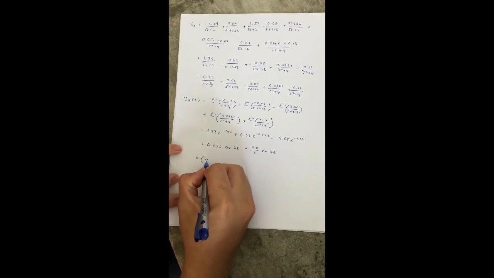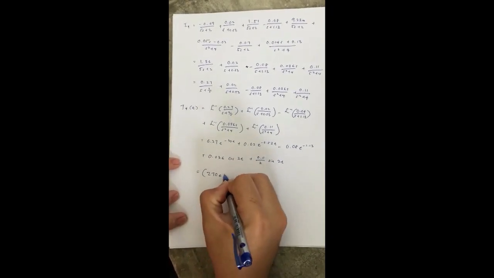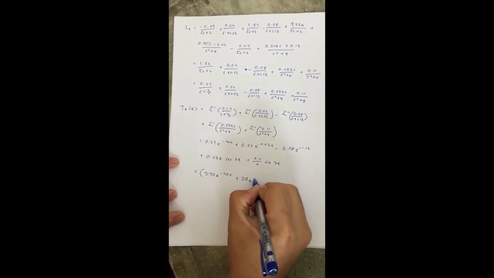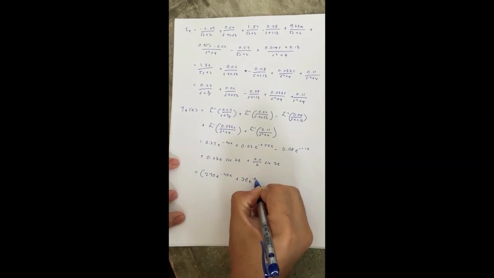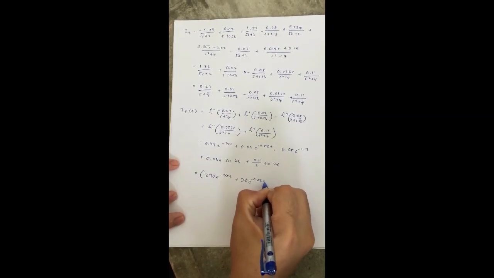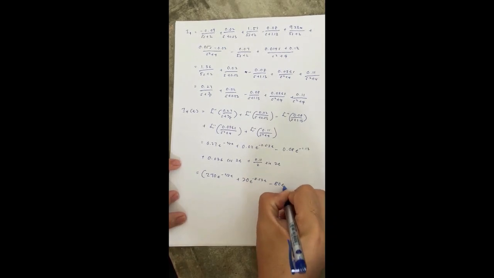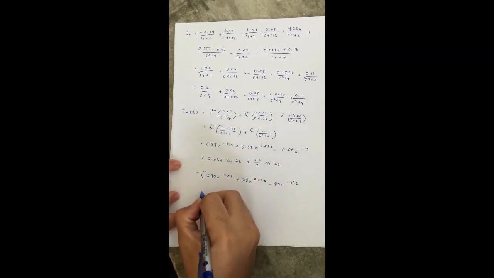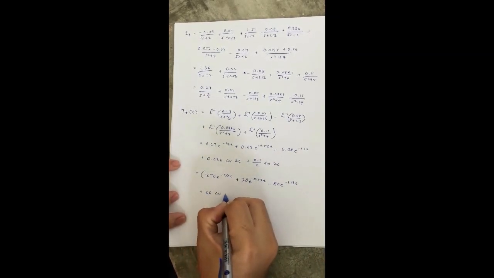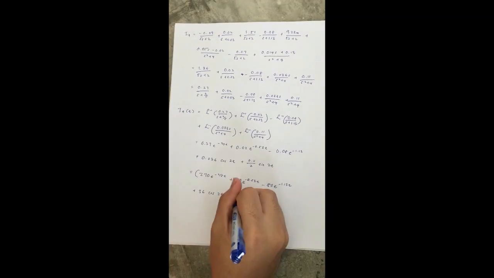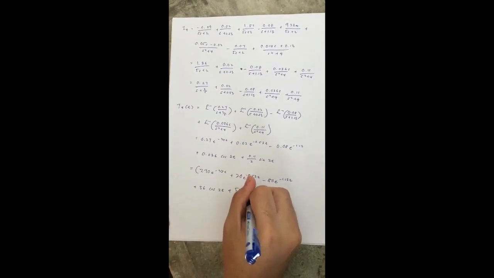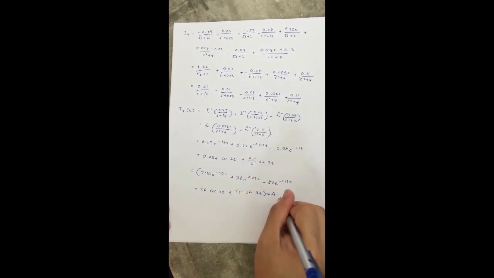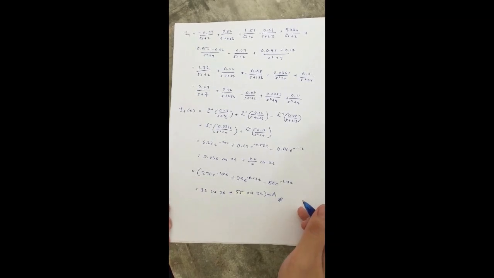This is the final value in milliampere. Hence, this is the final value of I4 in milliampere.